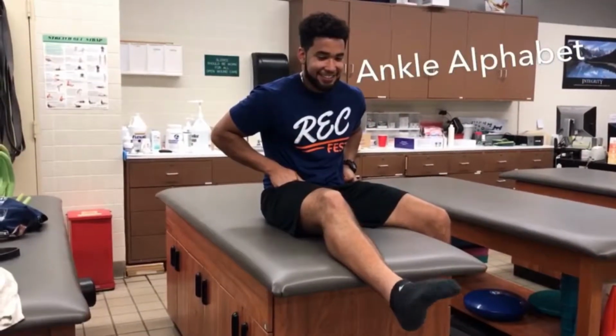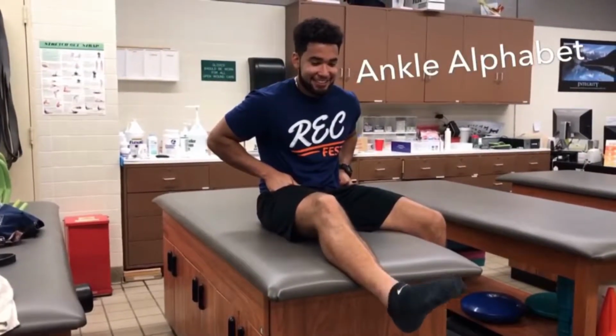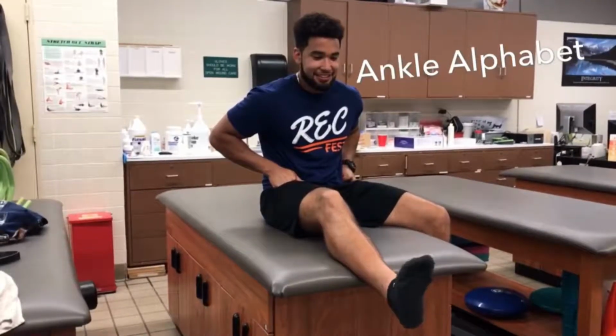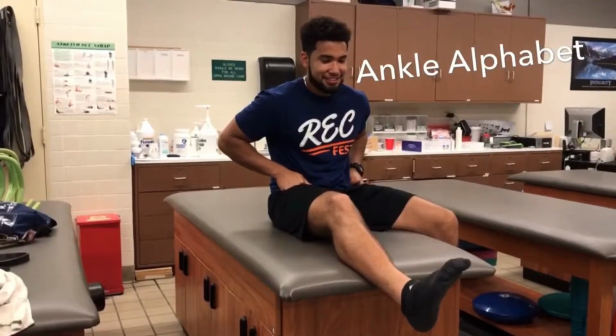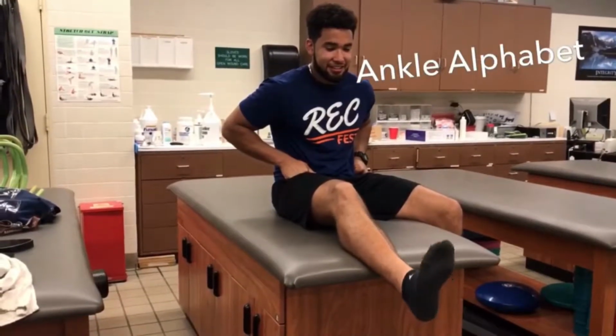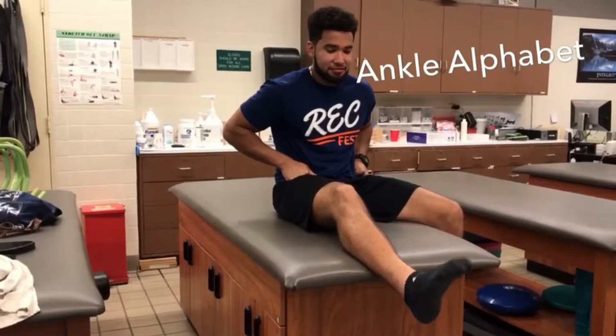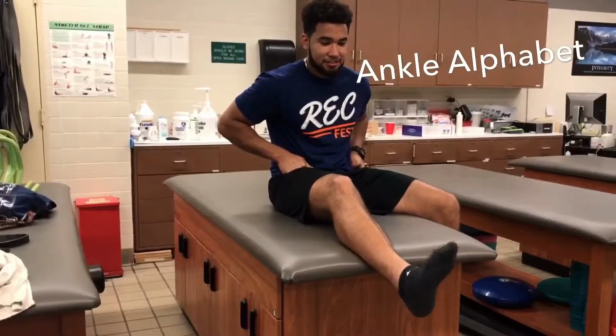Ankle alphabet exercise entails drawing the letters of the alphabet with the injured ankle and repeating the exercise 2 to 3 times a day. By drawing the letters, the ankle moves through all the planes of motion: up and down, side to side, rolling in and rolling out, and a combination of all of the movements together.